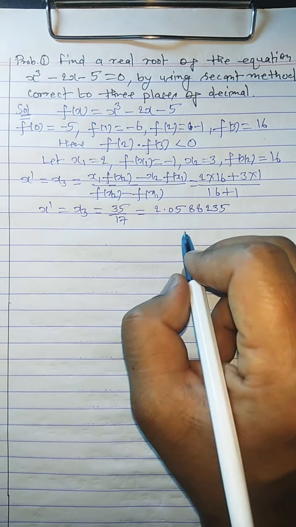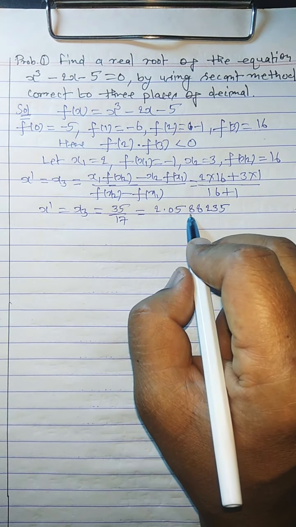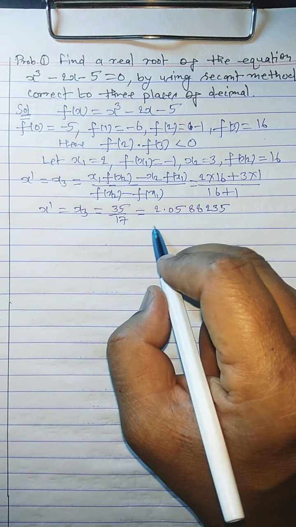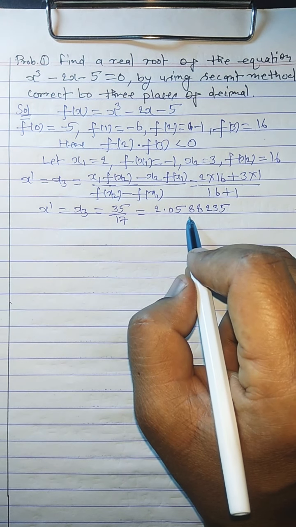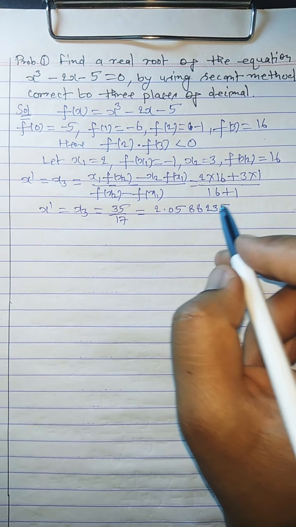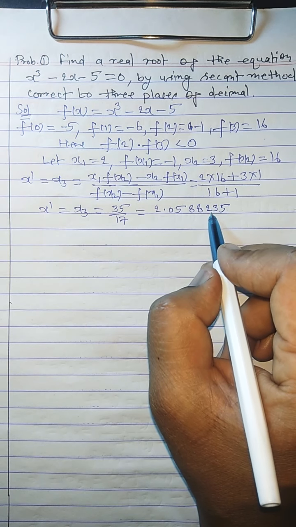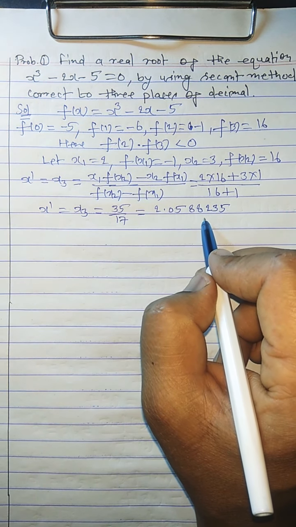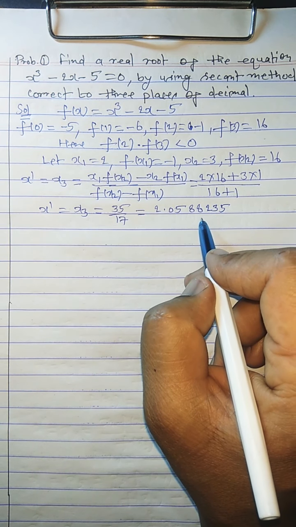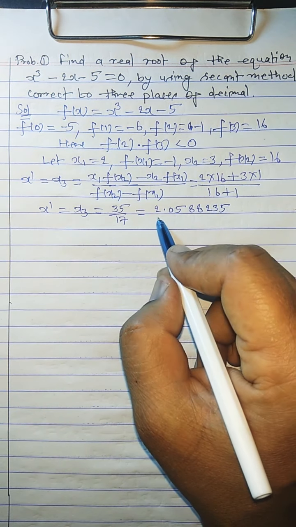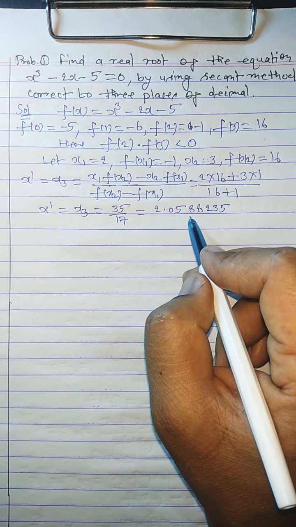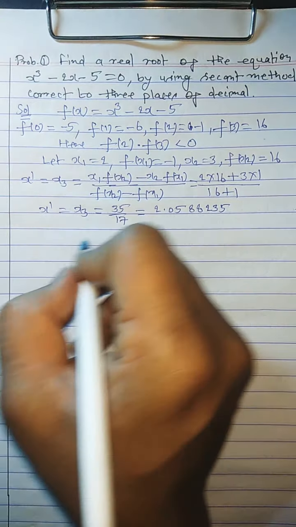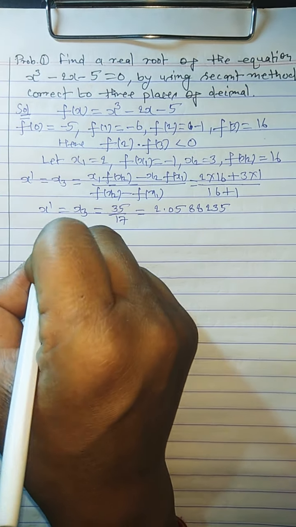Your answer should be correct up to the second or third place of decimal as per your calculation. If you get some different terms in the last 3-4 digits, this is due to the limitation of your calculator. It should be correct minimum up to the second or third place of decimal. This is the first approximated value.